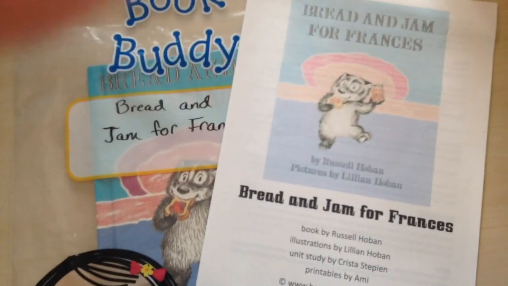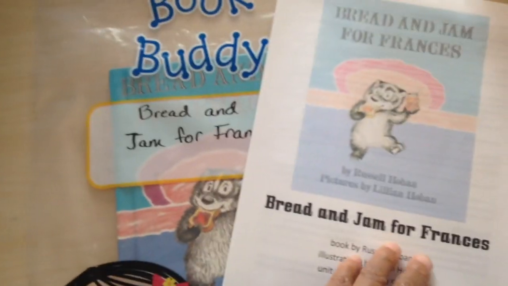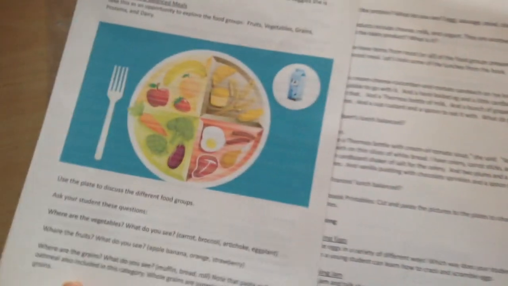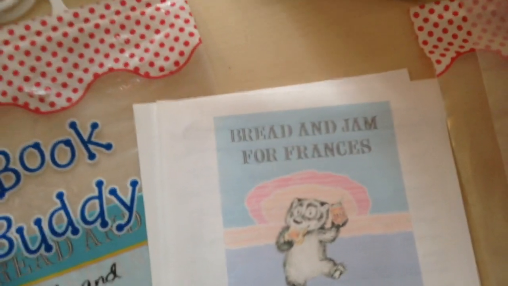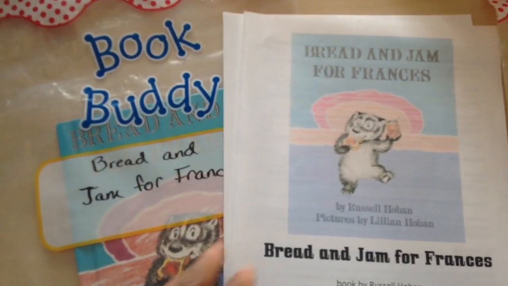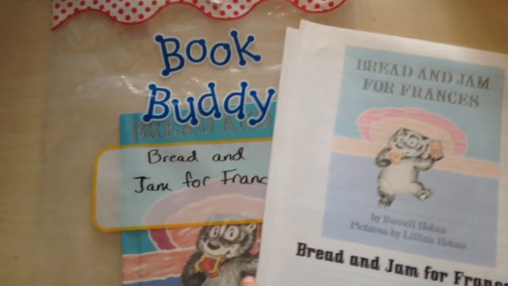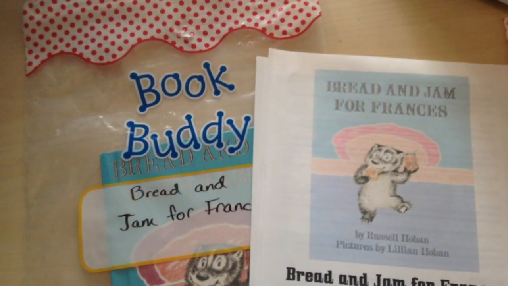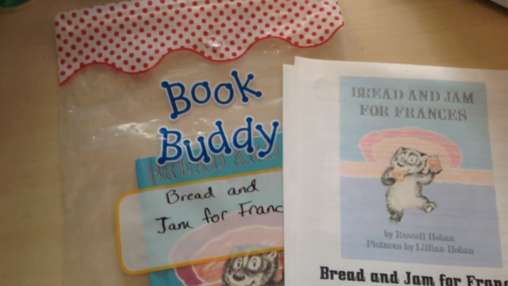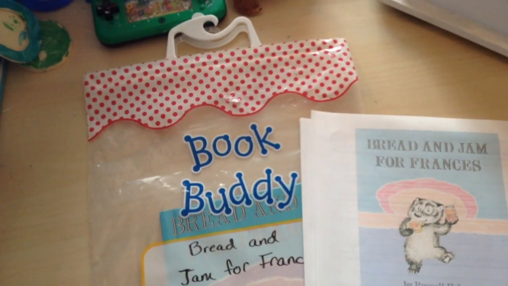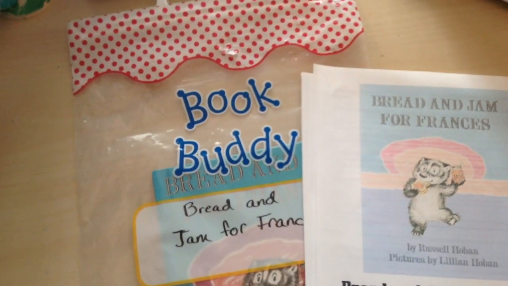So this one is the Bread and Jam for Francis one, and it talks about food and nutrition. It covers art, math, language arts, social studies. So it brings all of those components together within the literary units, so that your child can get a full grasp of the story and of the different components in the books that they read.